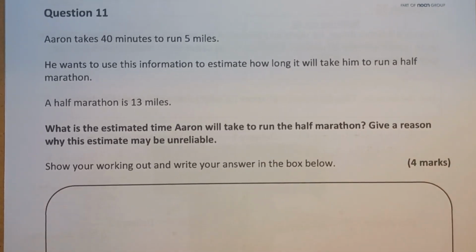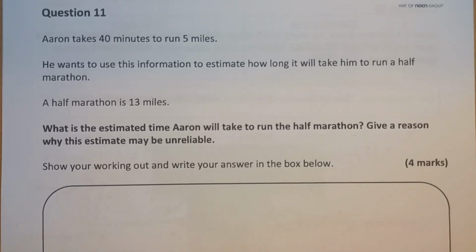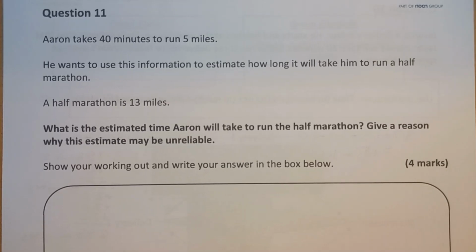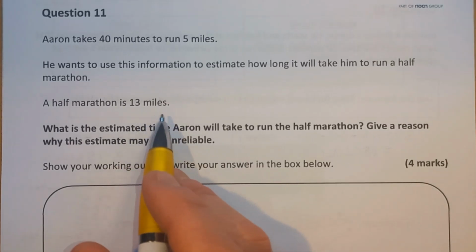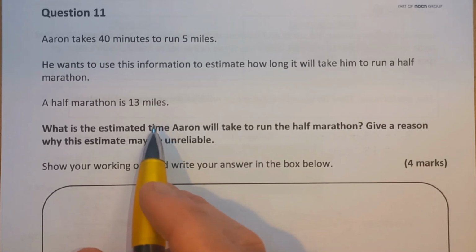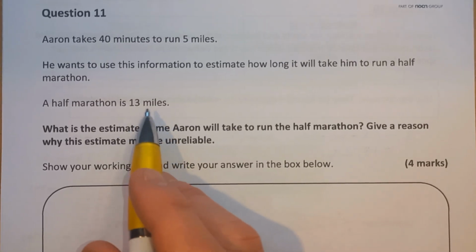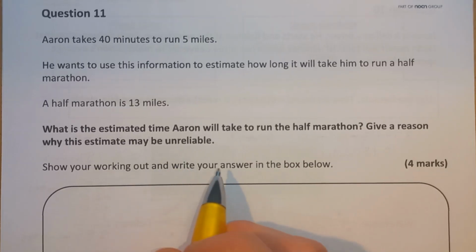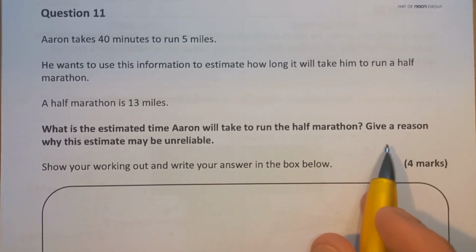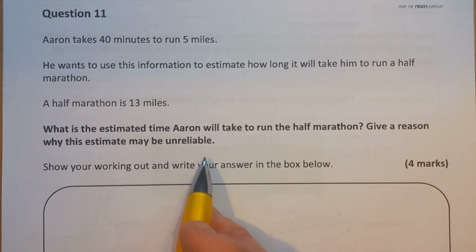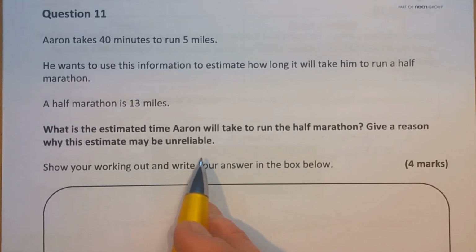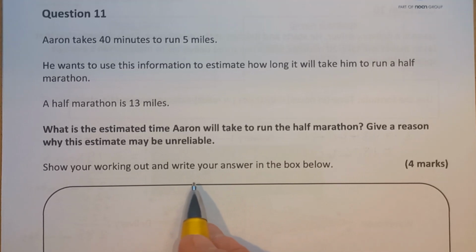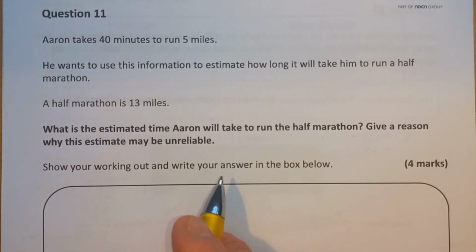Question 11. Aaron takes 40 minutes to run 5 miles. He wants to use this information to estimate how long it will take him to run a half marathon. A half marathon is 13 miles. Well, it's a tiny bit more, but for this question, they're saying it's 13 miles. What is the estimated time Aaron will take to run the half marathon? Give a reason why this estimate may be unreliable. Show your working out and write your answer in the box below.